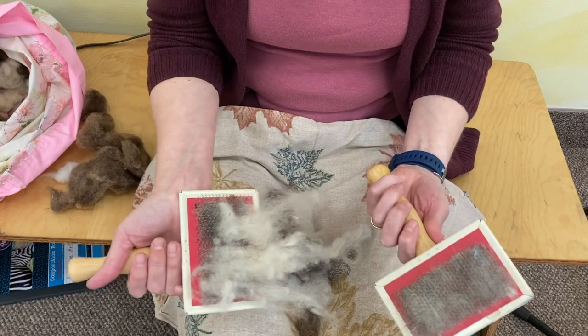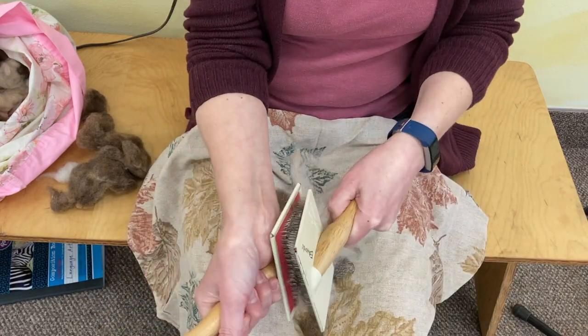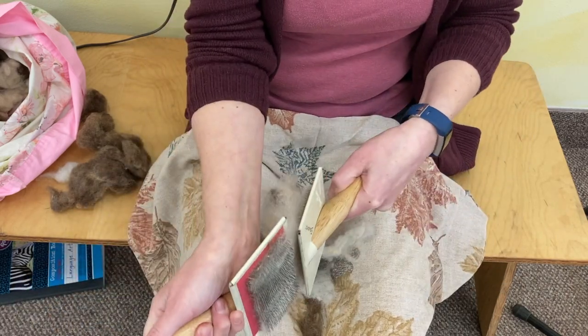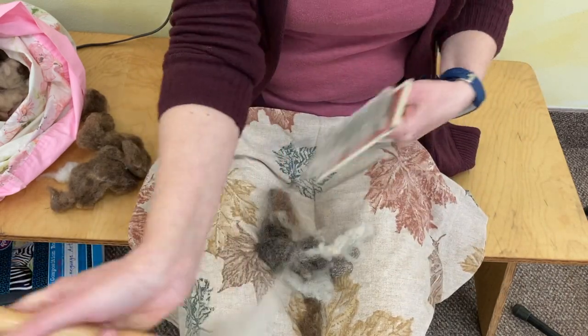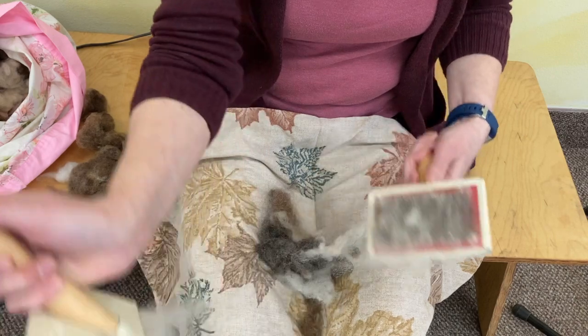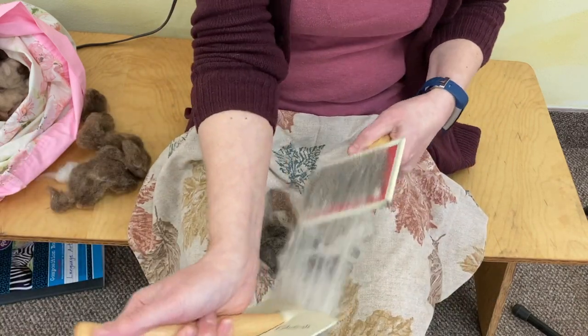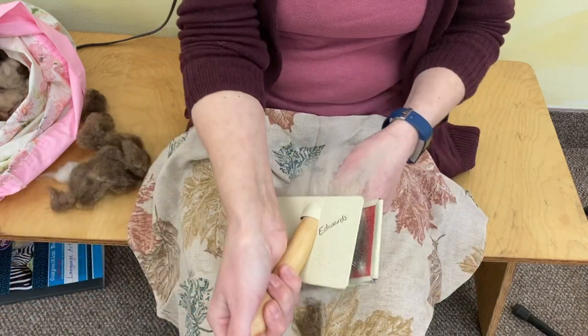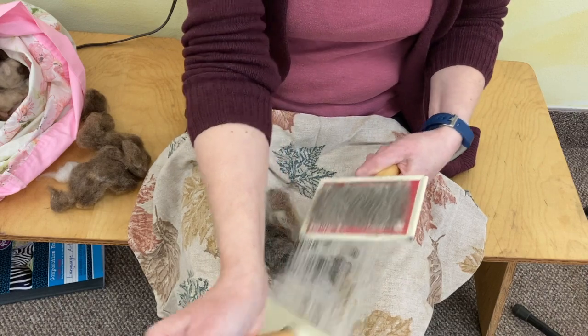The next thing we need to do is get all the fiber ready to spin by making all the fibers go in one direction. When we're sorting the fiber on animal hair, we do something that's called carding. That's when we use two brushes to brush the fur so that it all lines up in one direction.